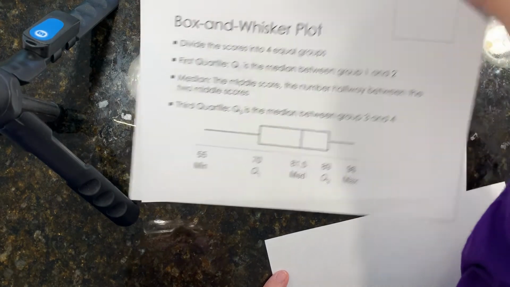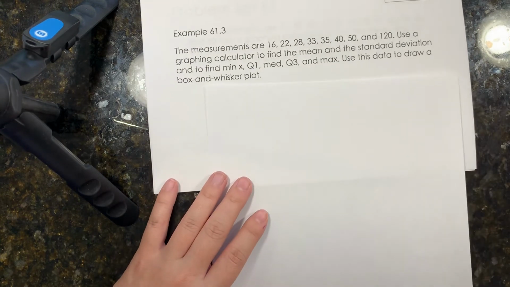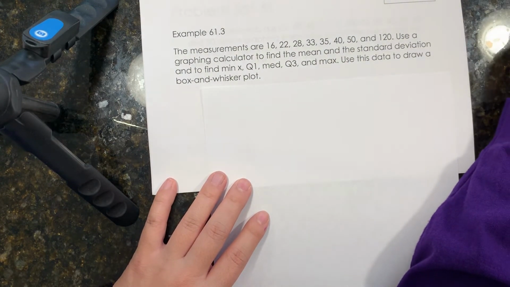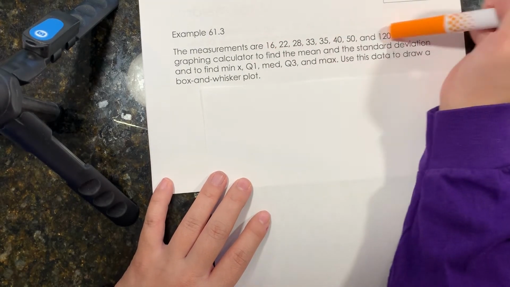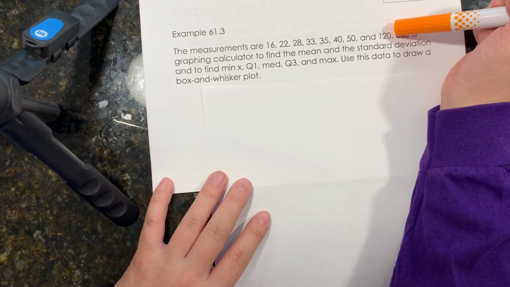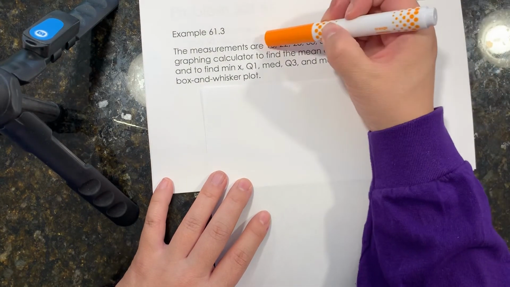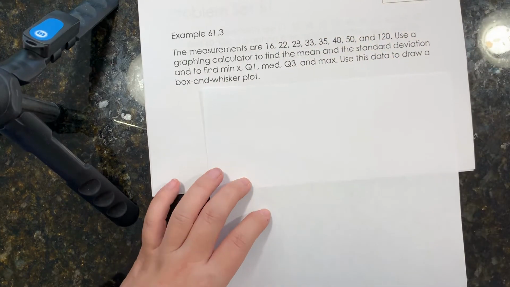So we're going to start by looking at example 61.3. What we're going to do first is list all of these variables from smallest to biggest. These are already listed for us from smallest to biggest. And then I need to count to make sure I can even do this problem. So 1, 2, 3, 4, 5, 6, 7, 8. Okay, there are 8 variables.